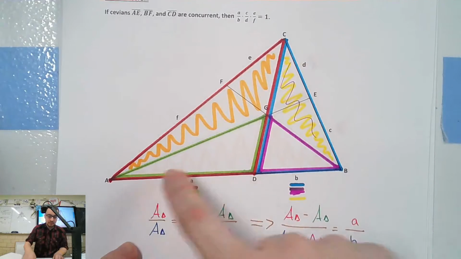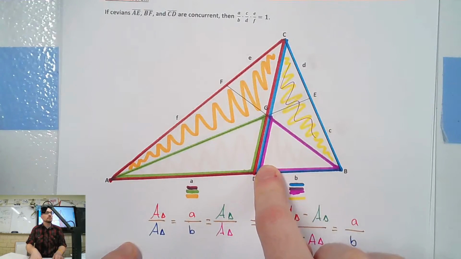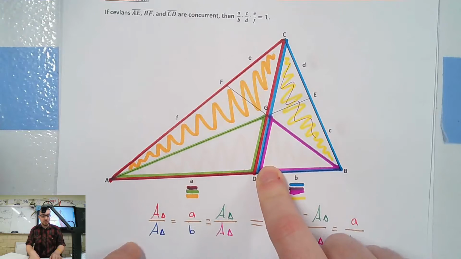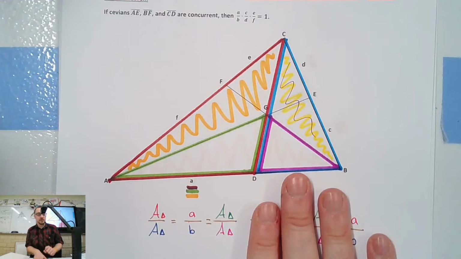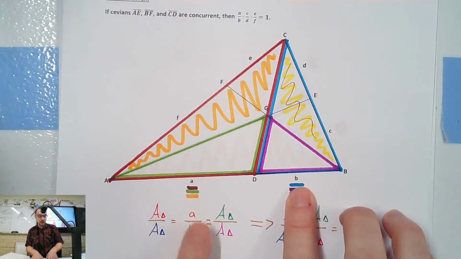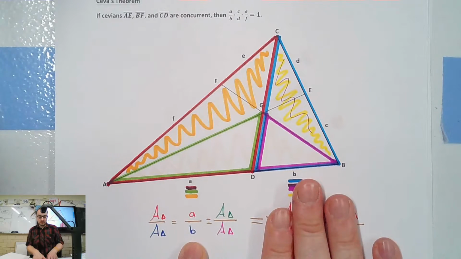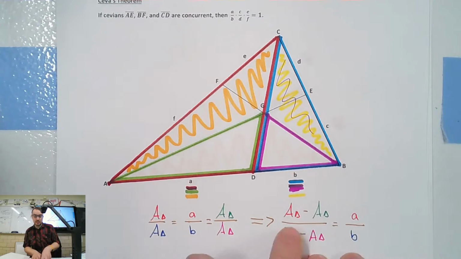Red triangle and blue triangle have the same height. You with me? Which means their areas should be proportional to their bases. That's what I wrote down here, okay? Green triangle and pink triangle have the same height, so they should be proportional to their bases, which also happen to be A over B, right? So I can take these two and subtract them like that and get the middle guy. That's our first lemma, right? It allows us to take things like this and do that.